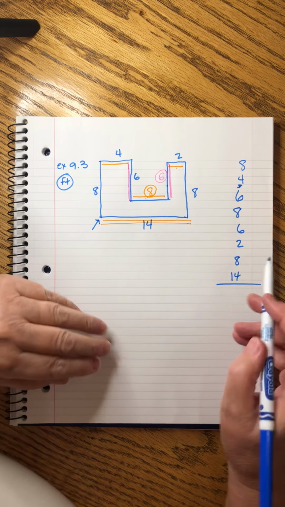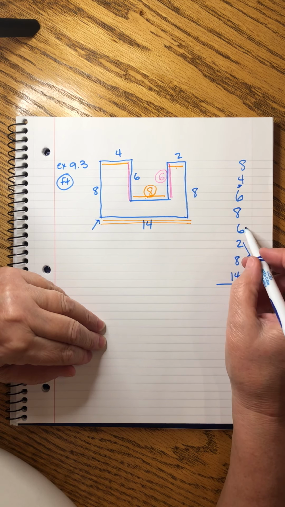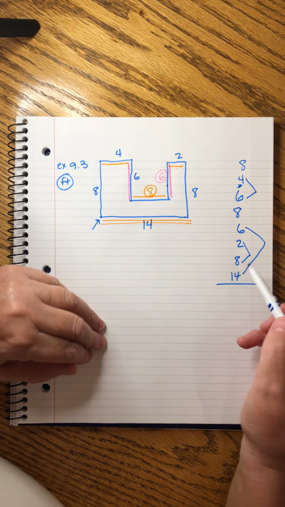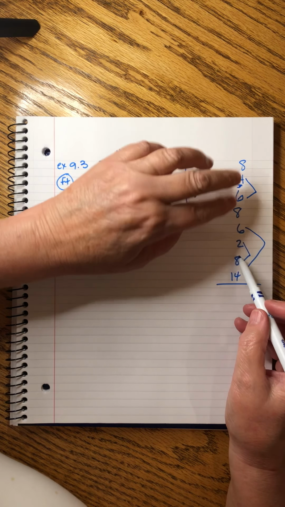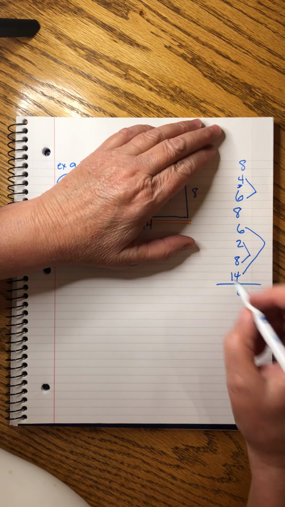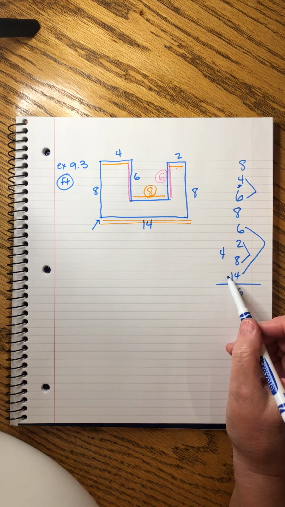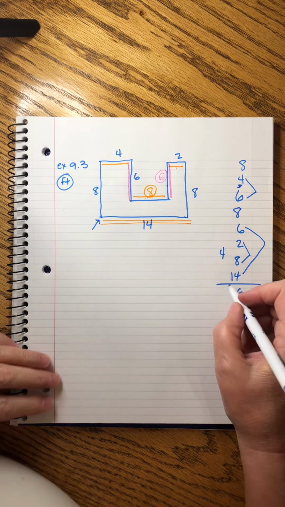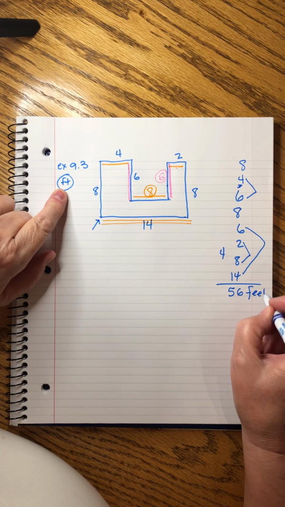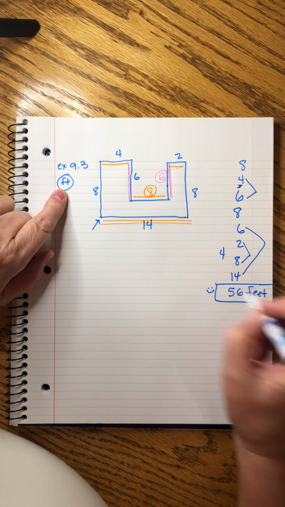Okay, we're adding up. This time I'm gonna look for pairs of numbers that give me 10. 6 and 4, 6 and 4. Okay, there's 10, 20, 30, plus 16 more, that's 46. And we just have the 10 there, so that's 56. And our unit is feet. Again, that doesn't change the math at all. We just add it in at the end. Yay, that's right.